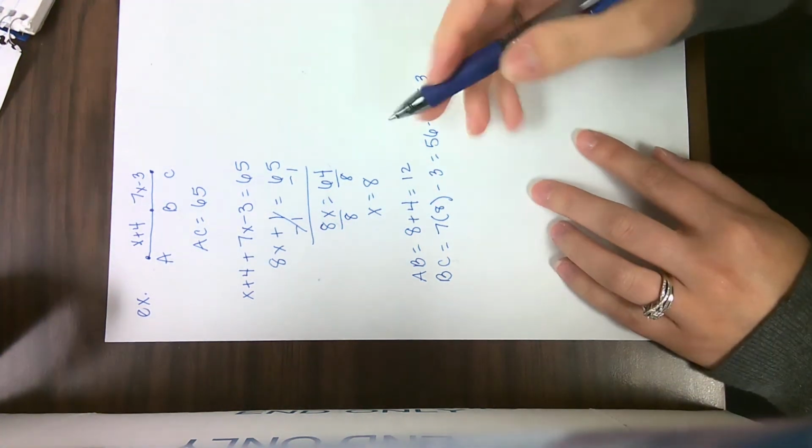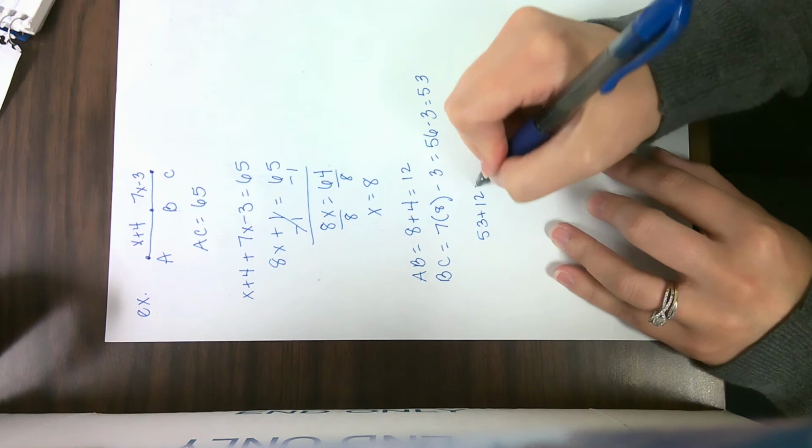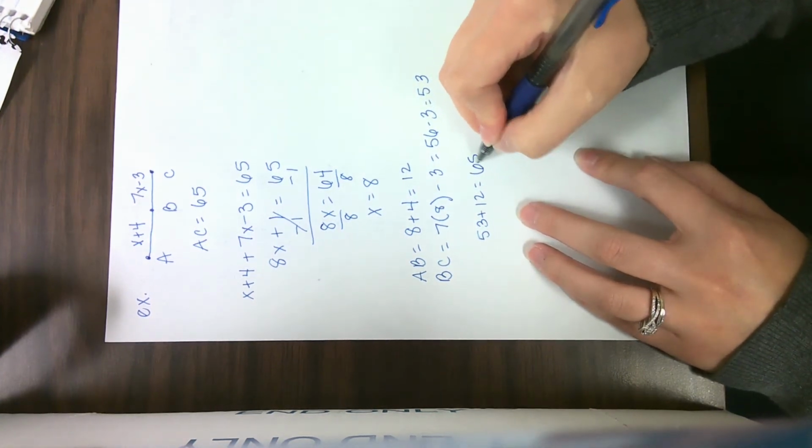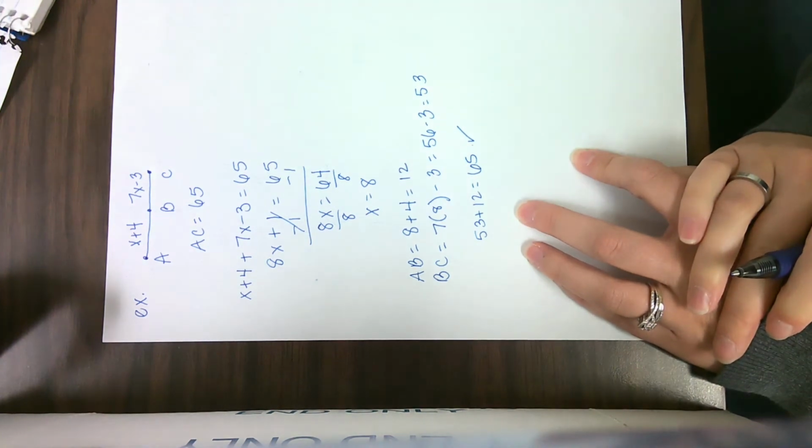Okay, and then a quick check. We want to add 53 and 12 together to make sure we get that 65 that they told us AC was. So 53 plus 12 is 65, so we're good to go.